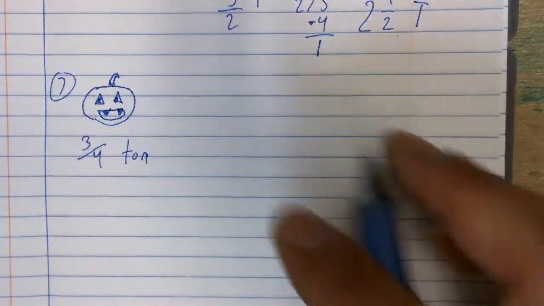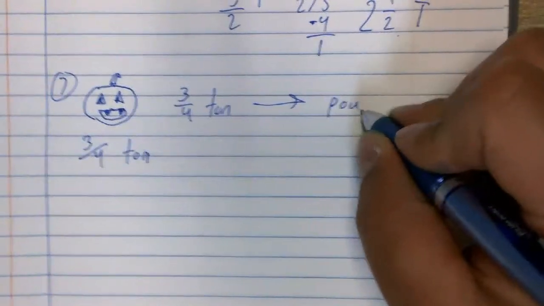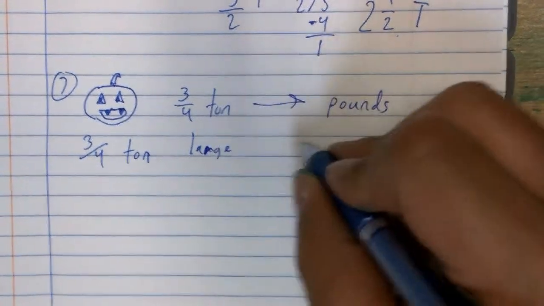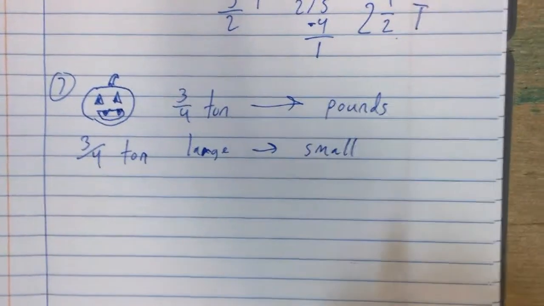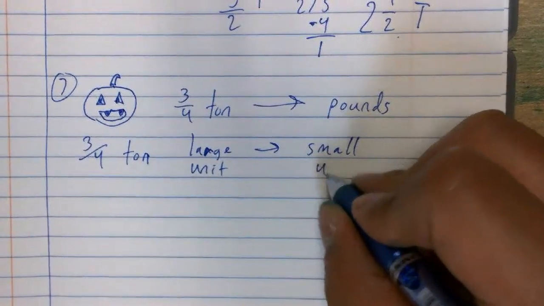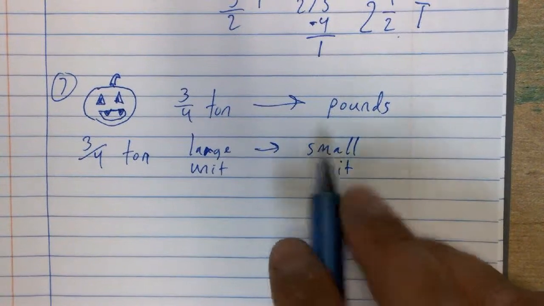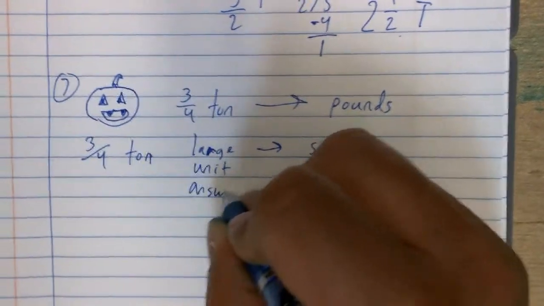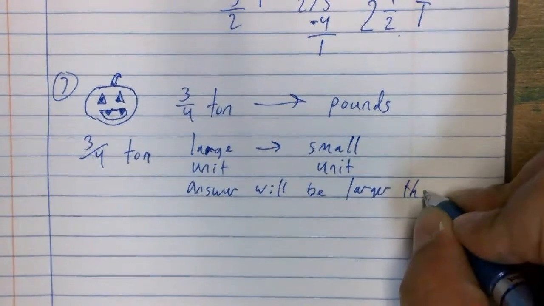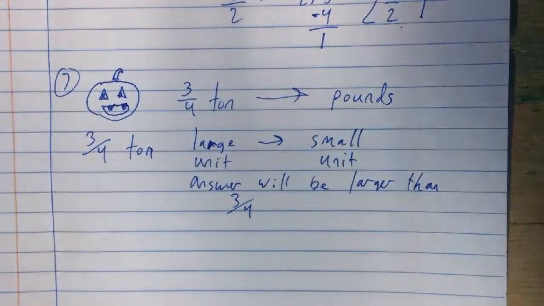3/4 of a ton. That is a big pumpkin. All right, we're going from tons to pounds. Large to small. I know, okay, large. You know what? Why be lazy? Large unit to smaller unit. So we're taking this big piece, this big thing, and we're making it up into smaller pieces. So our number is going to be larger than 3/4. Answer will be larger than 3/4. All right, I think we can do it all here. And then let's see if we can do this right.